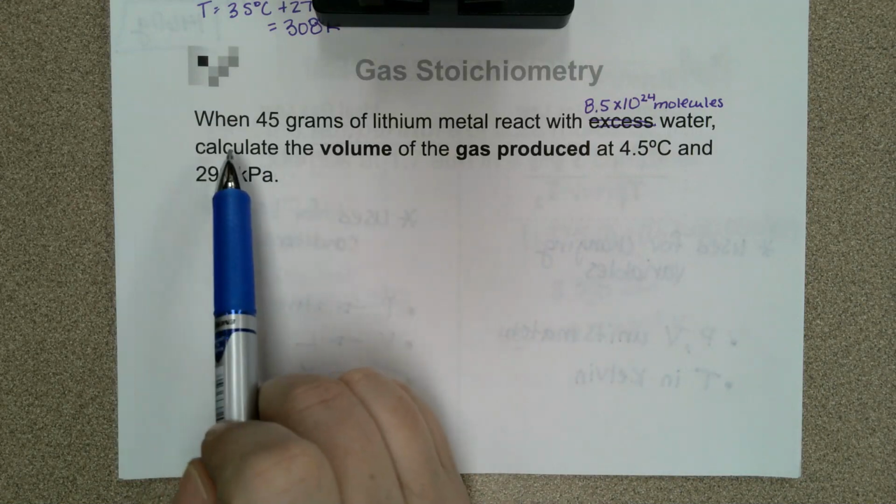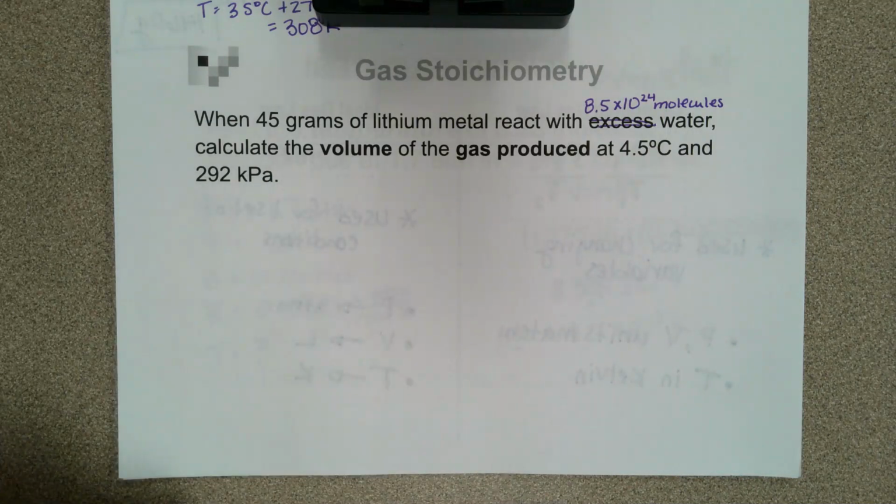Okay, so when 45 grams of lithium metal react with 8.5 times 10 to the 24th molecules of water, calculate the volume of the gas produced at 4.5 degrees Celsius and 292 kilopascals.